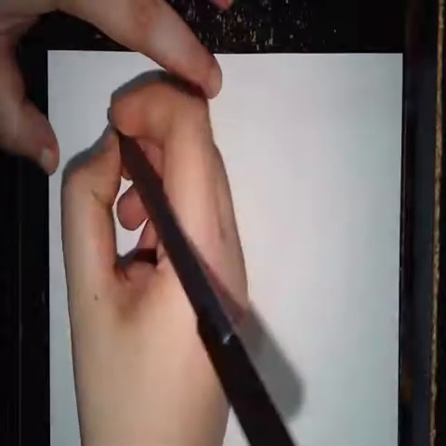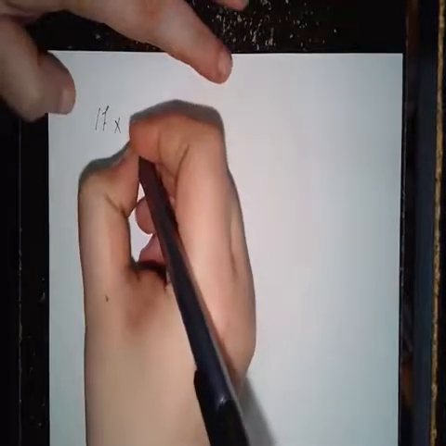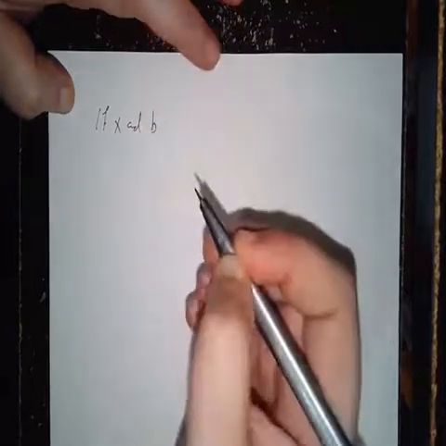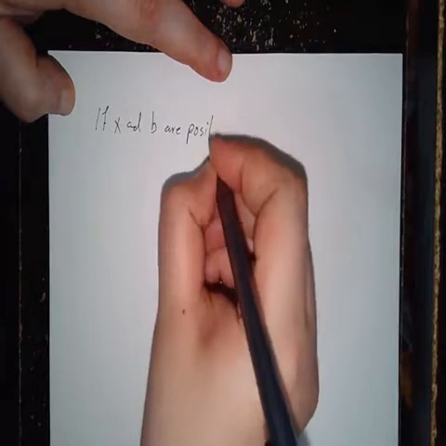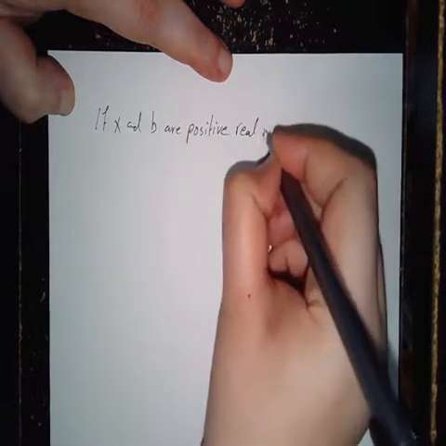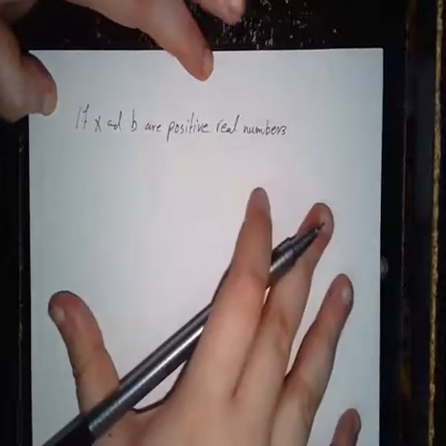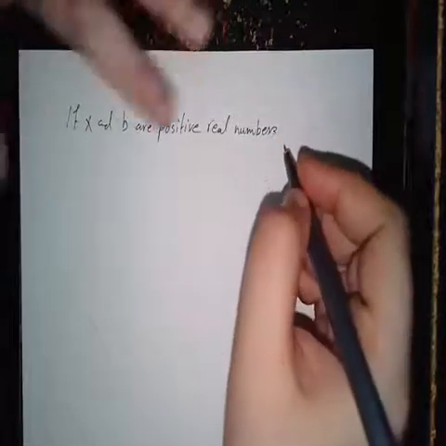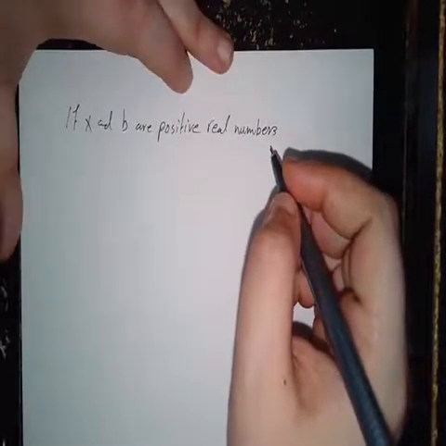Okay? So, for a log function, let me write the definition for you real quick. It says, if x and b are positive real numbers. If you want to write this in your notes, go ahead, but you don't have to. It's already in my notes, at the very beginning, the definition, very top of the first page.